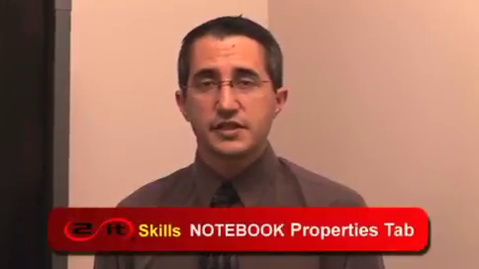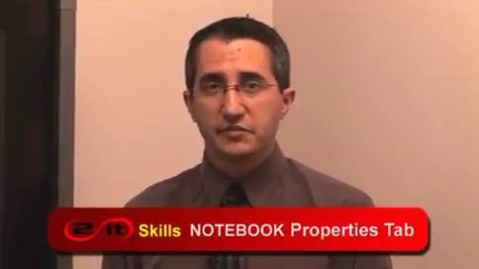This To It skill is in Notebook, on the Property tab, and focuses on Page Recorder. Page Recorder allows you to record a sequence of activities within that one page in Notebook. Now this is different than the Recorder tool in the toolbar, which is covered under another To It skill. So let's see how this one works.